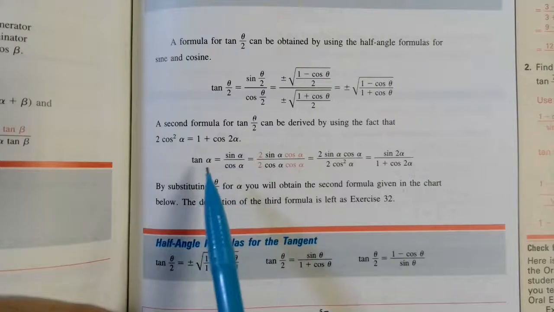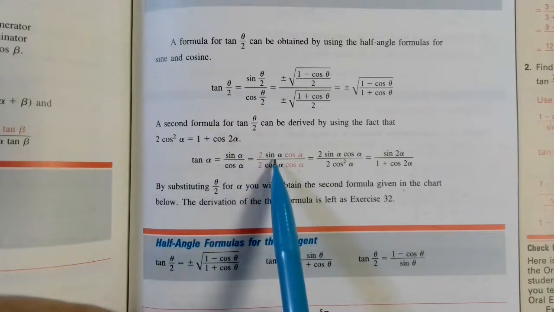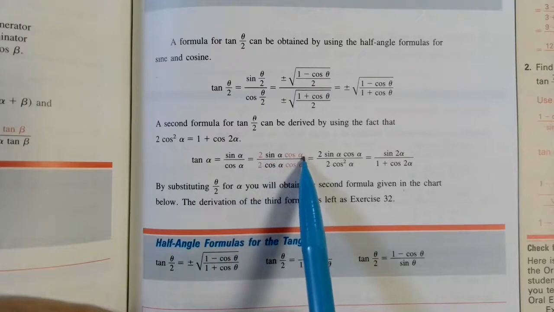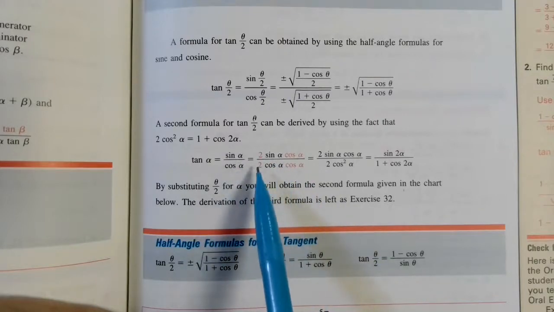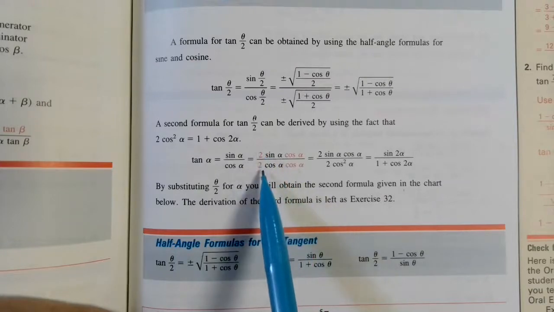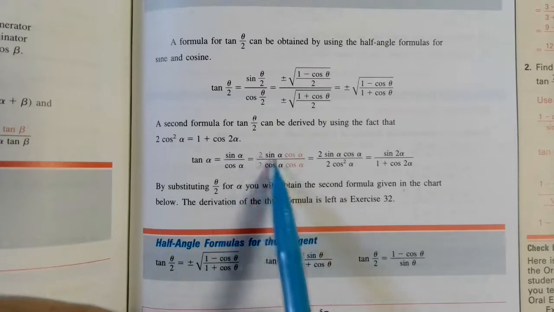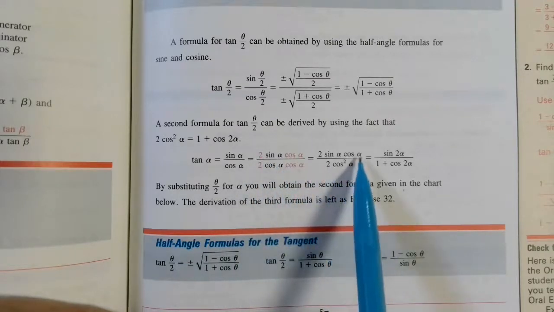The tangent of an angle is sine over the cosine. 2 times the sine of A over cosine of A, and then 2 cosine A cosine A. Now what did they do? They multiplied the top and the bottom by 2 and the top and the bottom by cosine, and what happens is this becomes a thing.